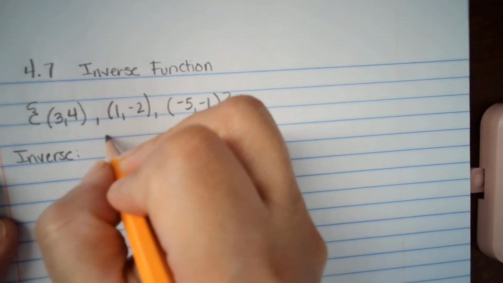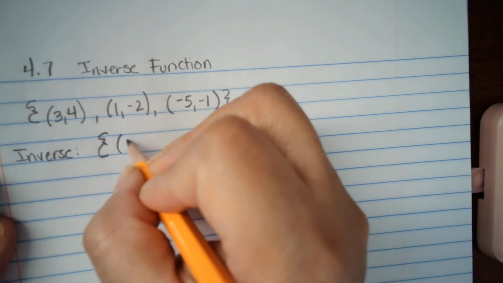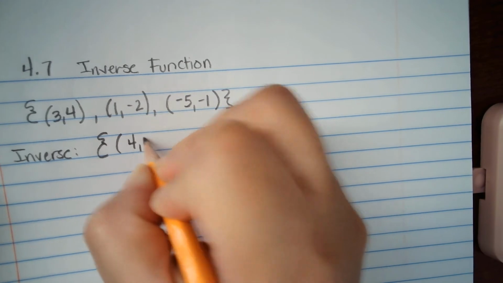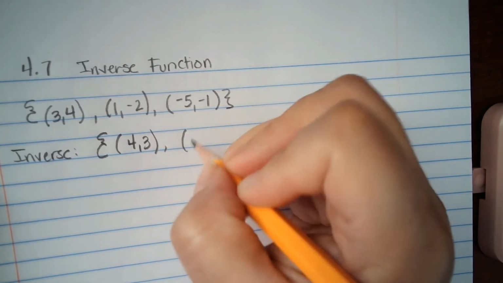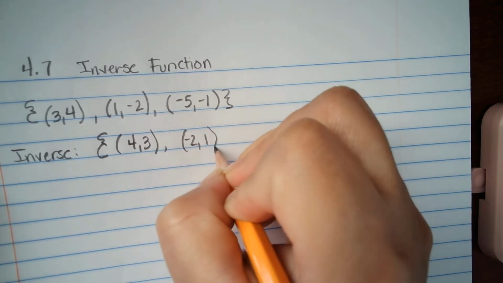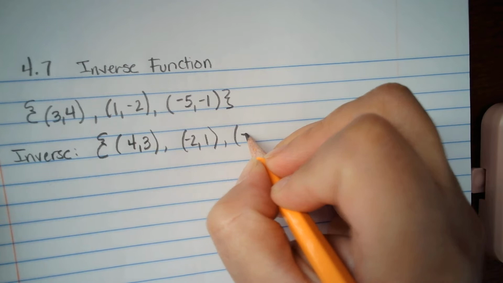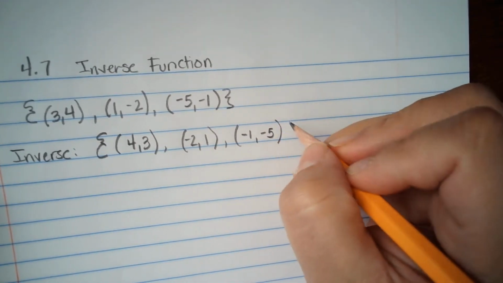So the inverse of these ordered pairs, you would still need the little brackets, open parentheses, and you switch the x and the y value, so this would be (4, 3), comma for the other point (-2, 1), and (-1, -5). So you just switch the order of the x and y values.